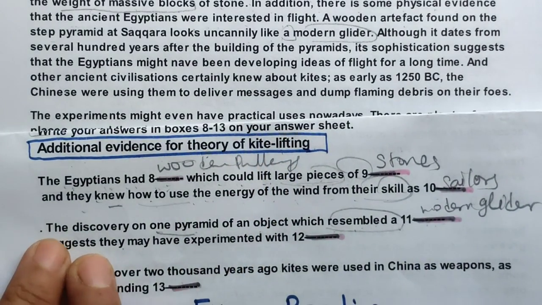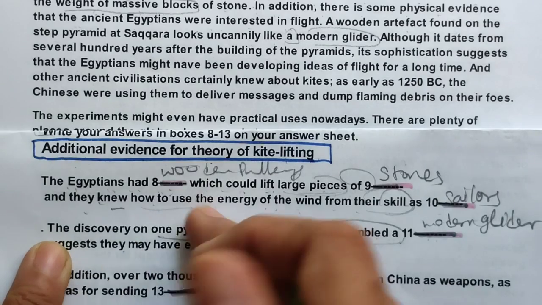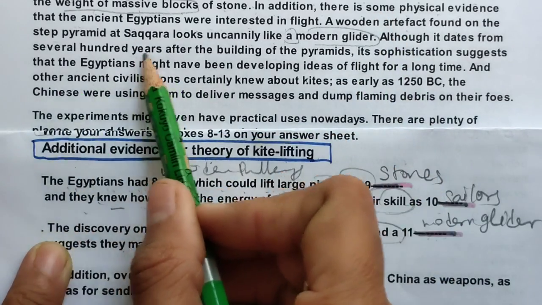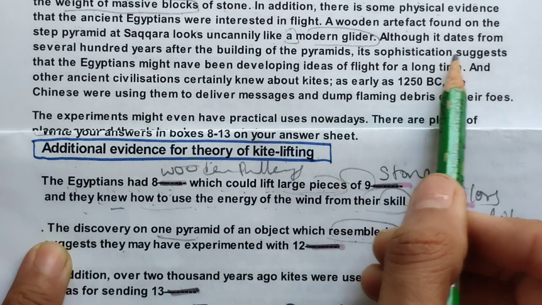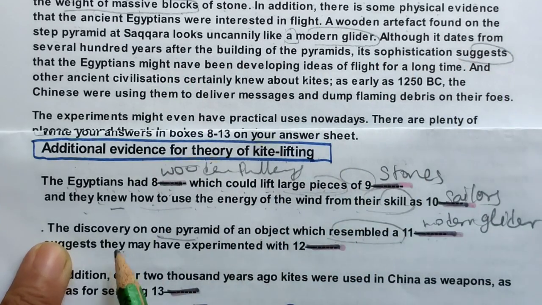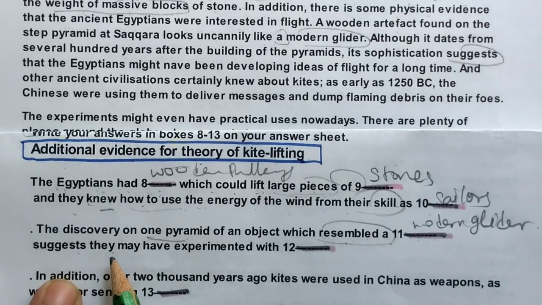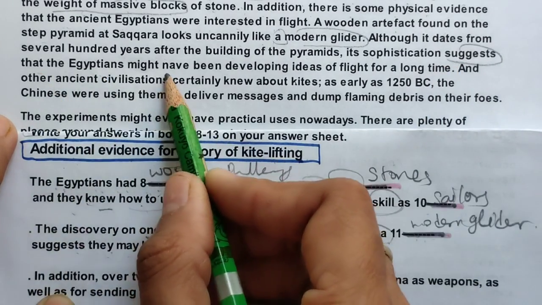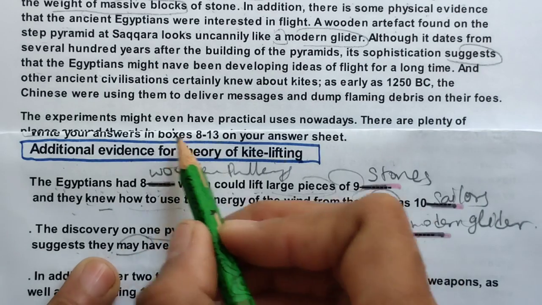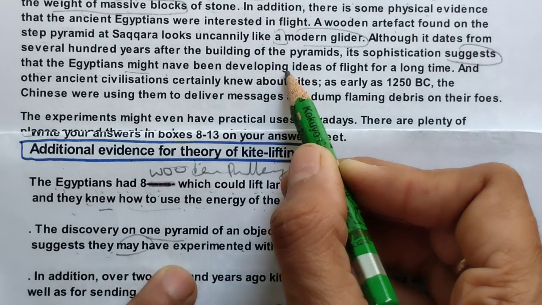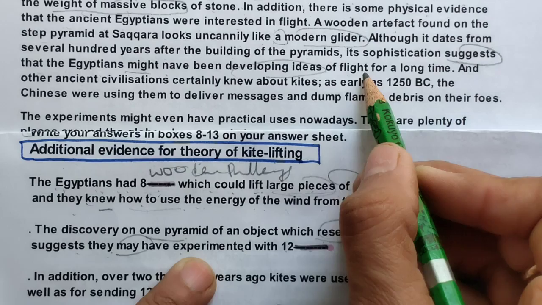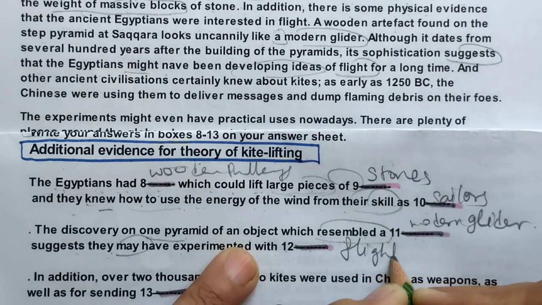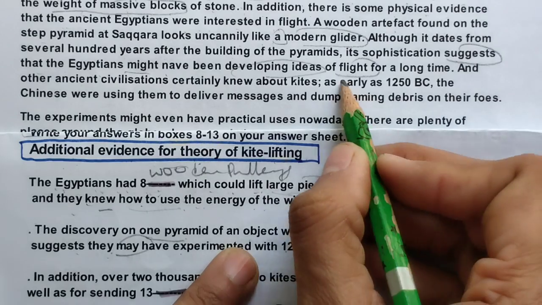And suggest, we need to find the word suggest. Although it dates from several hundred years before, its sophistication suggests they may have experimented with something. Suggest that the Egyptians may have been developing, experimented with, we can write here flights, not flight as, because they have given only flight.